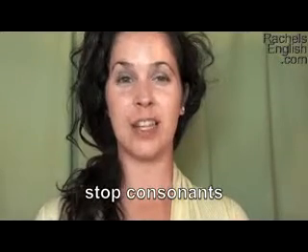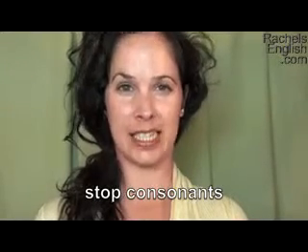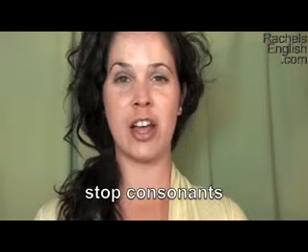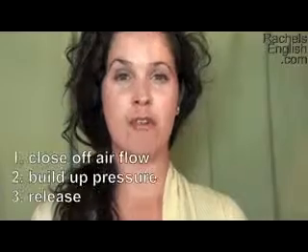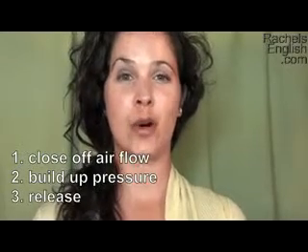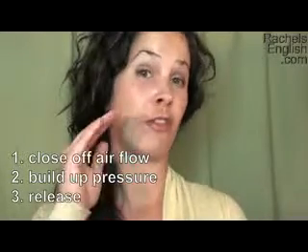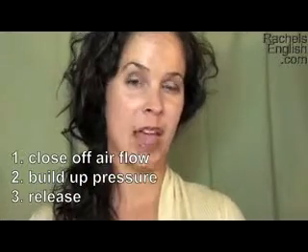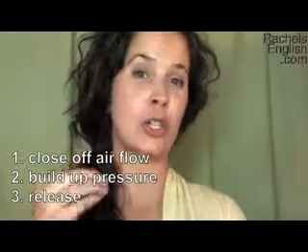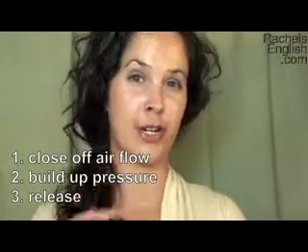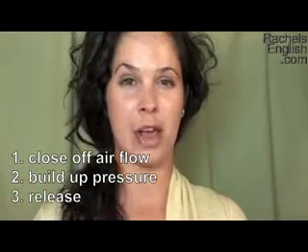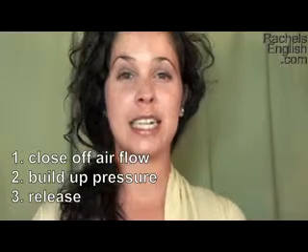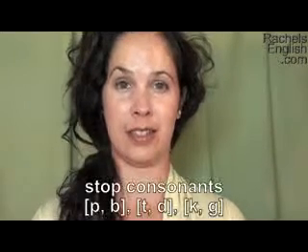Today I'm going to talk a little bit more about stop consonants. The definition of a stop consonant has three parts. First, either the tongue or the lips close off the airflow entirely. Second, this closure causes a buildup of pressure. And third, there is a release of this built-up air. There are 6 different stop consonants.